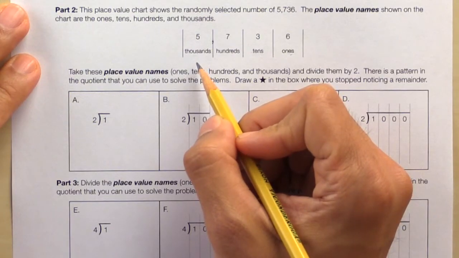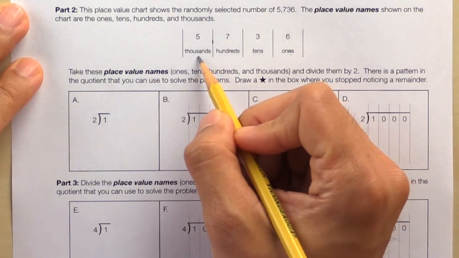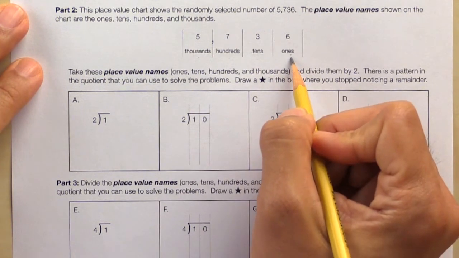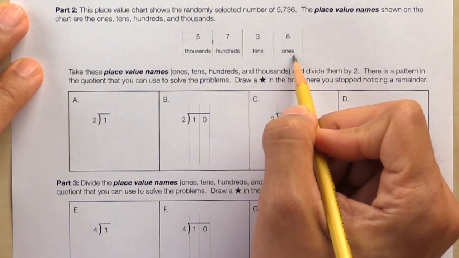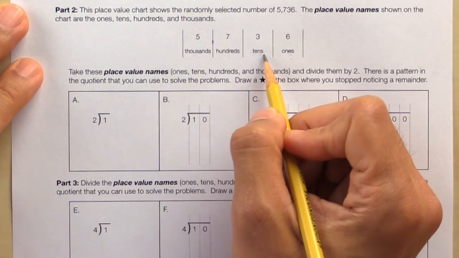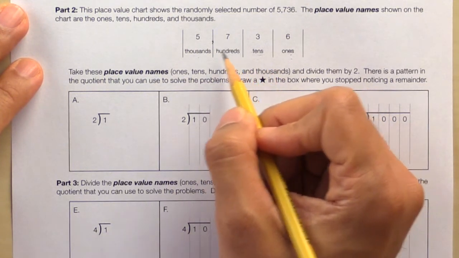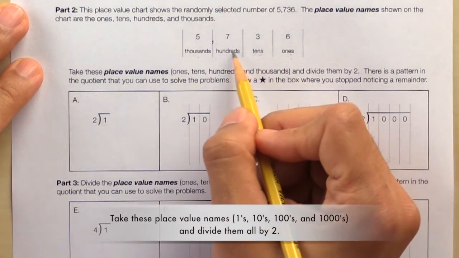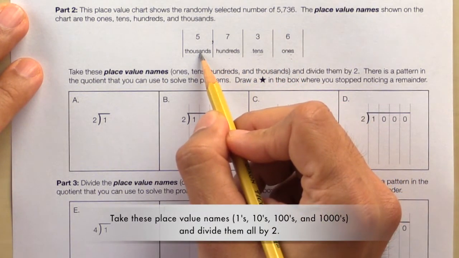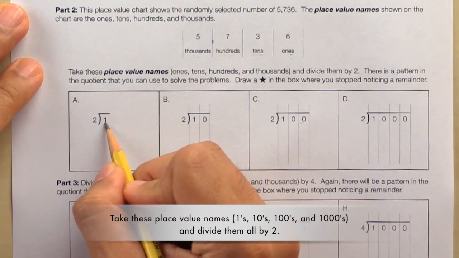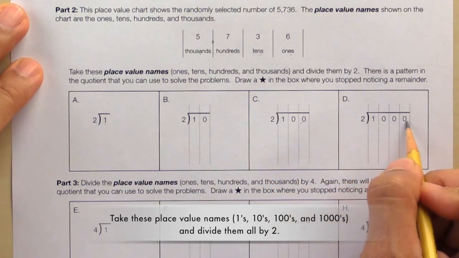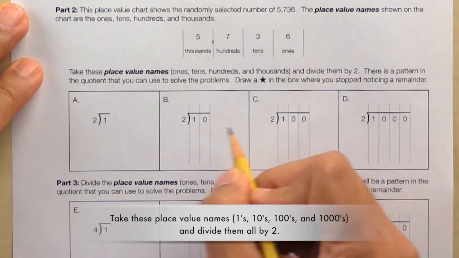Let me explain how part 2 works. Here we have the randomly selected number 5,736. And as you know from the past, this is the ones place value, the tens place value, the hundreds place value, and the thousands place value. So we're going to take these same place value names and divide them all by 2. So here's 1, 10, 100, and 1,000, and we're dividing them all by 2.